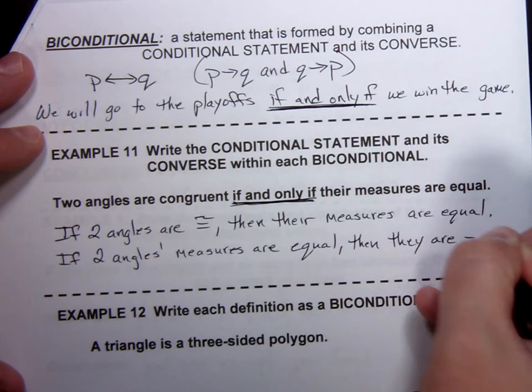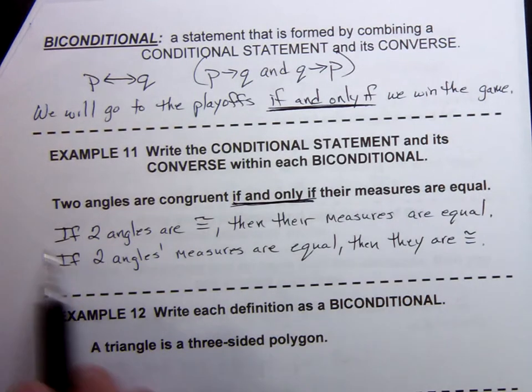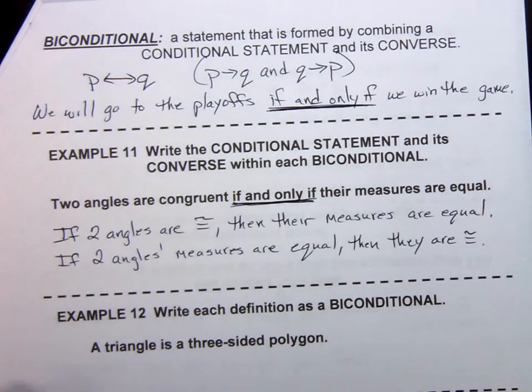So you can see how writing a biconditional statement saves yourself a little time. This one statement is saying all of this right here. Both the conditional statement and its converse are both true at the same time in a biconditional statement.